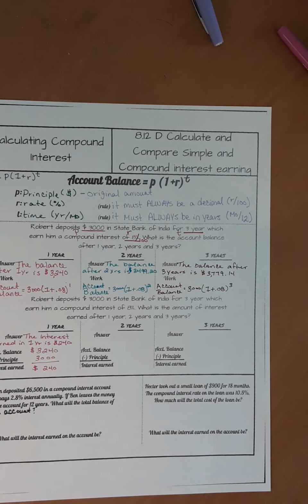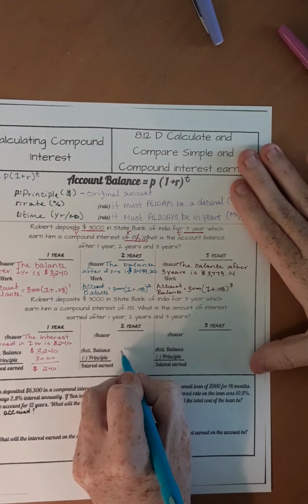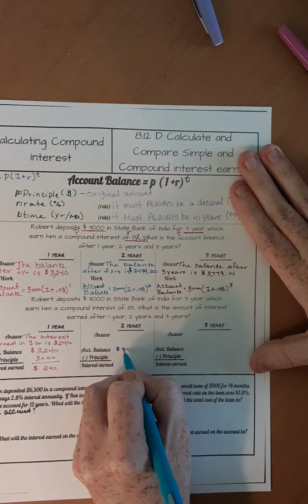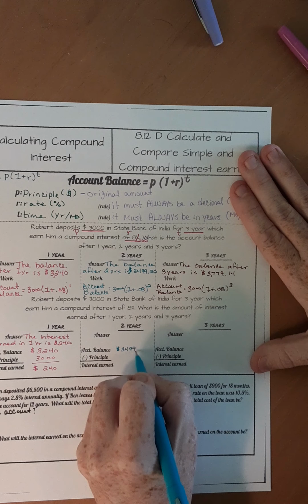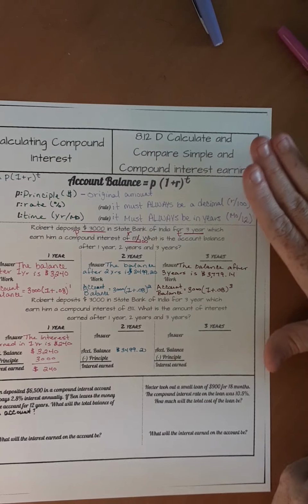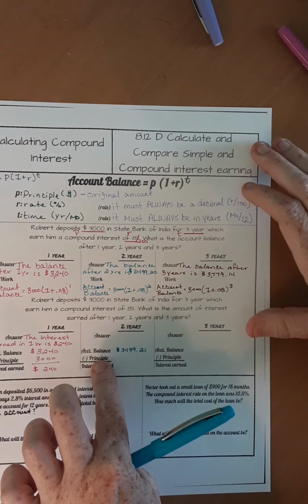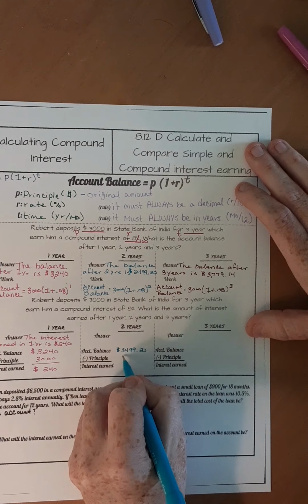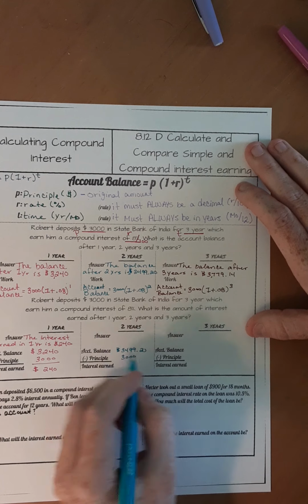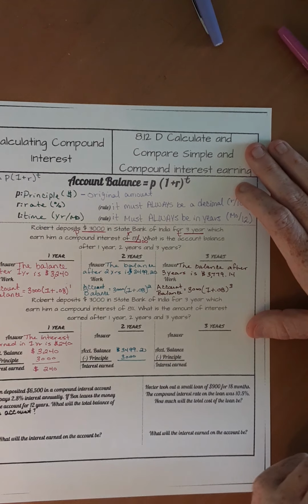We'll run the same process for the 2 years. What's the account balance after 2 years? $3,499.20. What was the principal? That's $3,000.